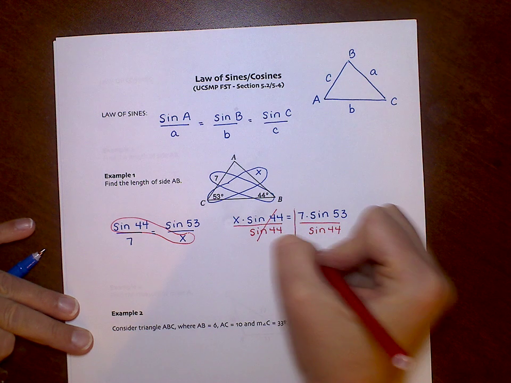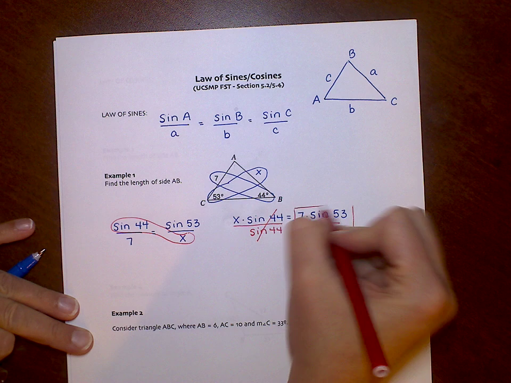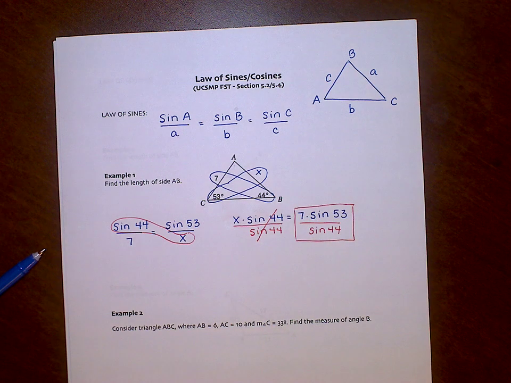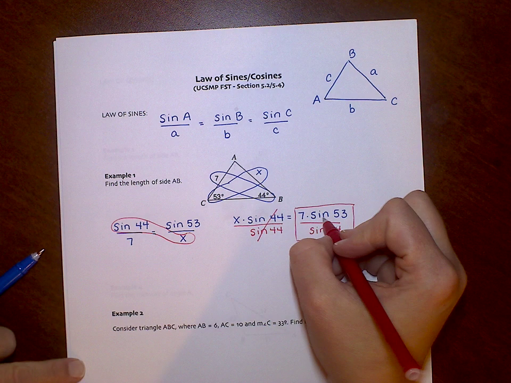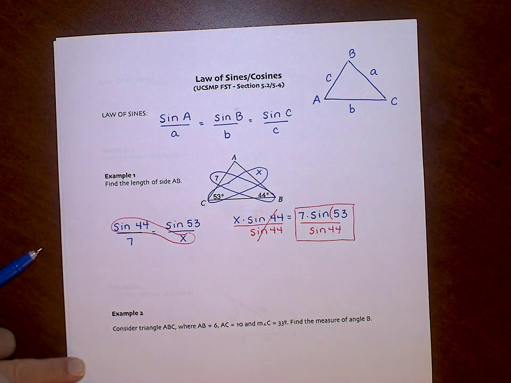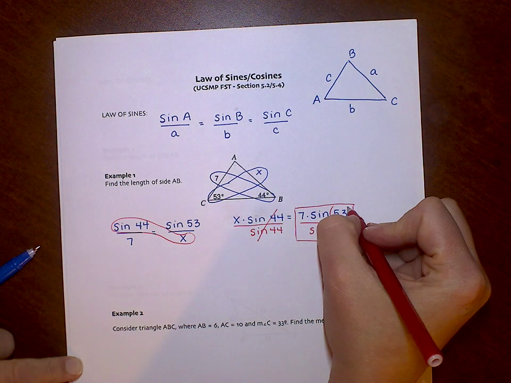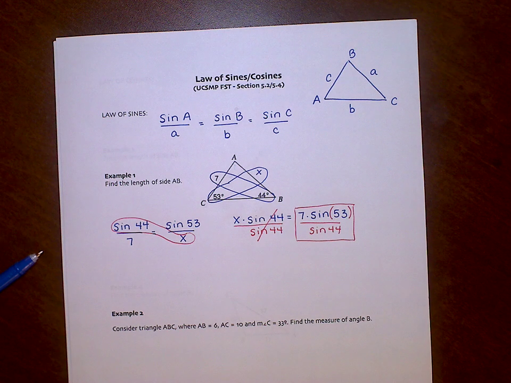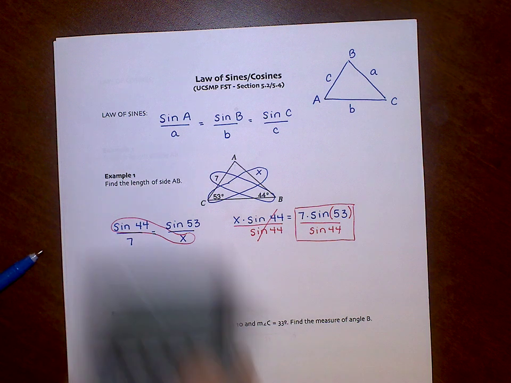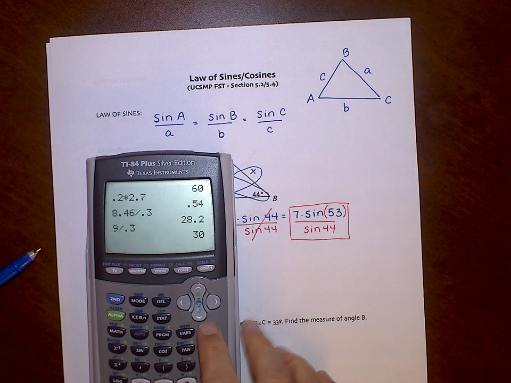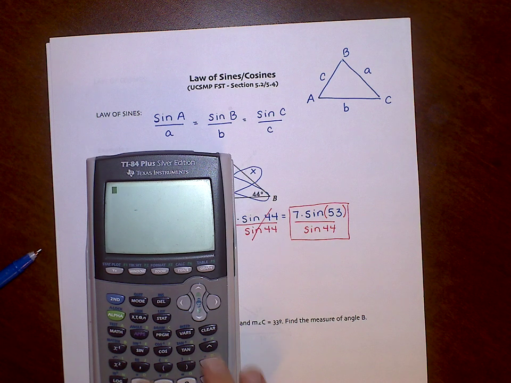And then this is the piece that's going into my calculator. The only thing you really have to look out for when you type this in is when you hit sine here, your calculator is going to open a set of parentheses. You need to make sure to close those parentheses before you divide by the second value there. So let's type this in together. You do want to make sure you're still in degrees. If you haven't changed it since the last lesson, it should still be fine. So 7 sine 53, close the parenthesis, divide by sine 44. And I end up with 8.05.